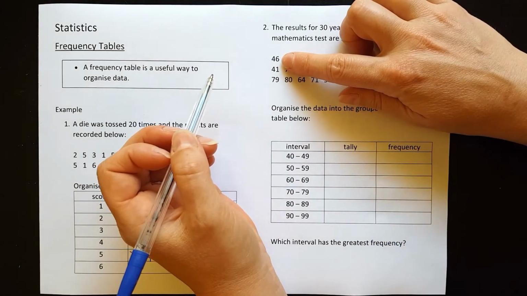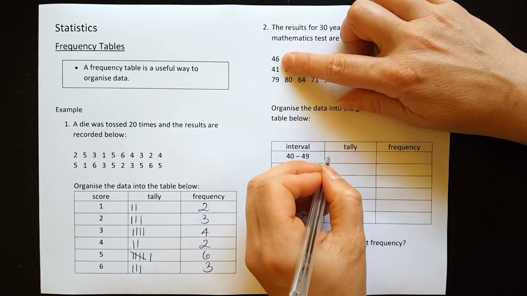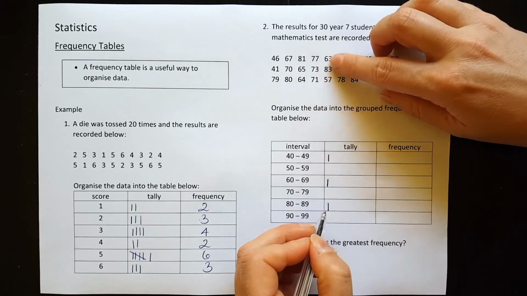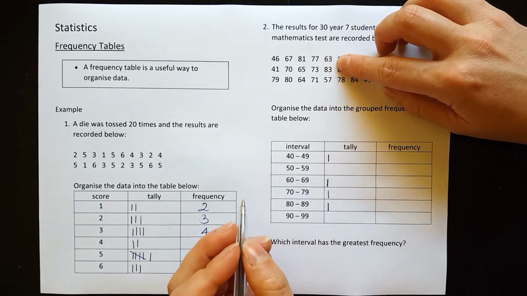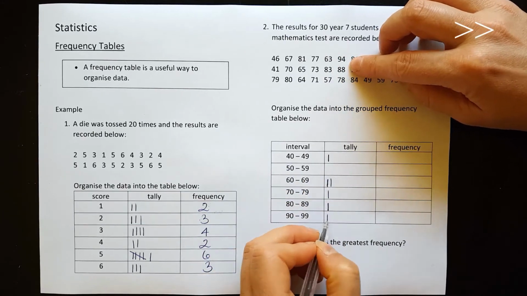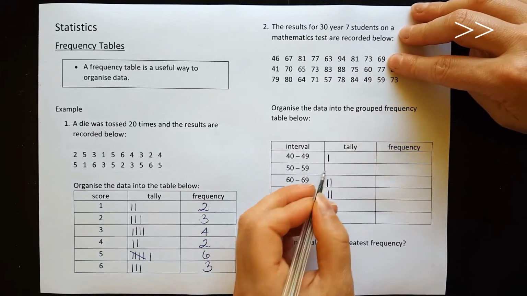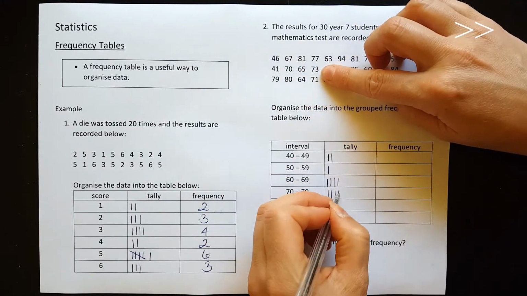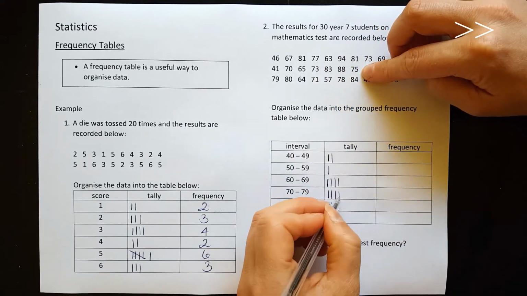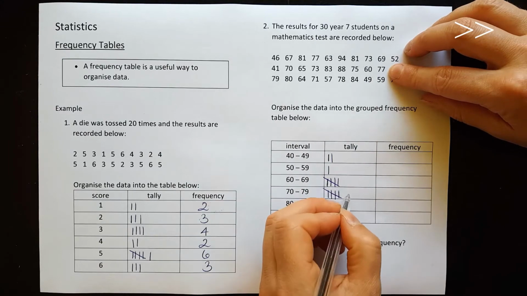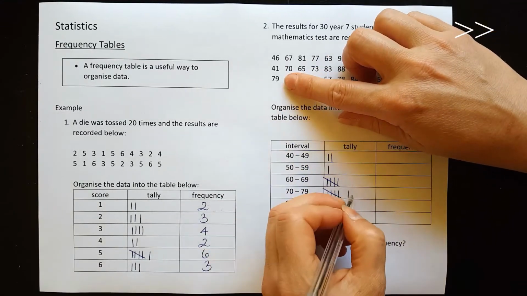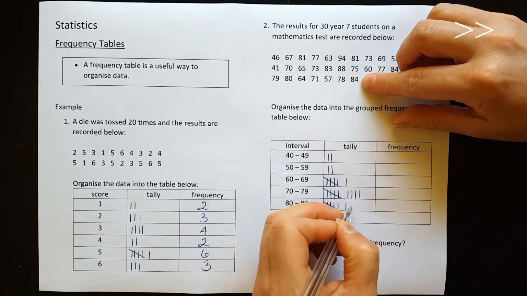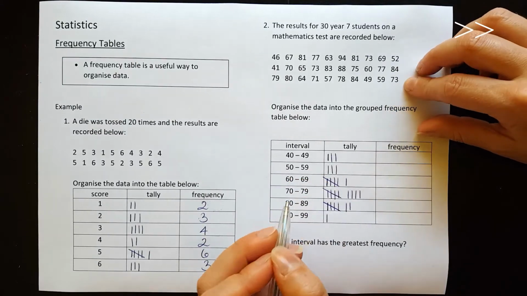46 is the first score. It is between 40 and 49, so it will go in here. 67 fits in there. 81, 77, 63, 94, 81, 73, 69, 52, next line, 41, 70, 65, 73, 83, 88, 75, so cross that one over, 60, cross that one over, 77, 84, next line, 79, 80, 64, 71, 57, 78, 84, 49, 59, and 73.